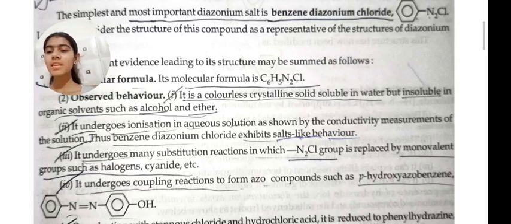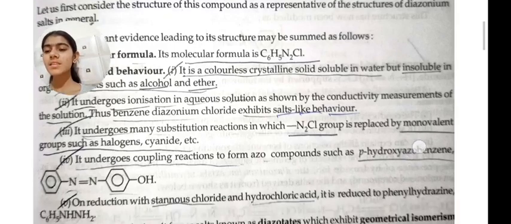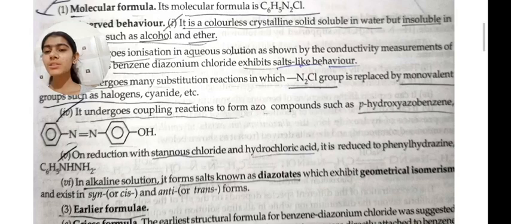It undergoes many substitution reactions in which the N2Cl group is replaced by monovalent groups such as halogens, cyanide, etc. It undergoes coupling reaction to form azo compounds such as para-hydroxyazobenzene. On reduction with stannous chloride and hydrochloric acid, it is reduced to phenyl hydrazine, C6H5NHNH2. In alkaline solution, it forms salts known as diazotates, which exhibit geometrical isomerism and exist in syn or cis and anti or trans forms.